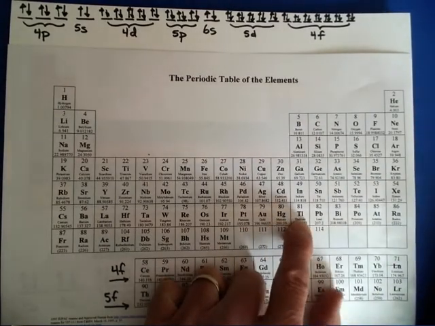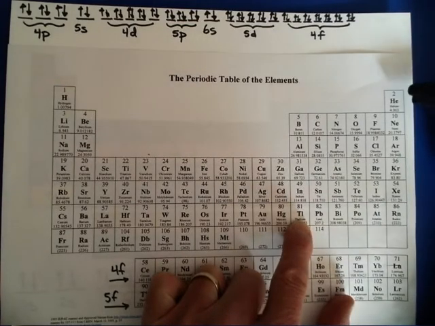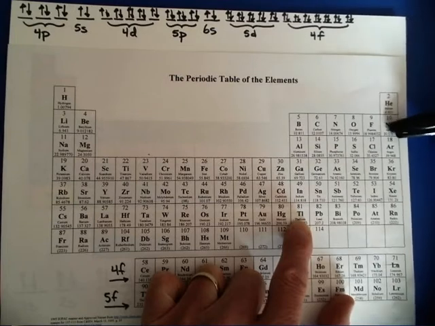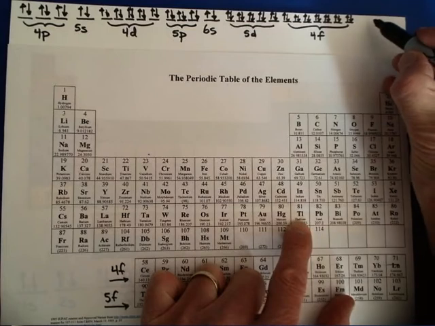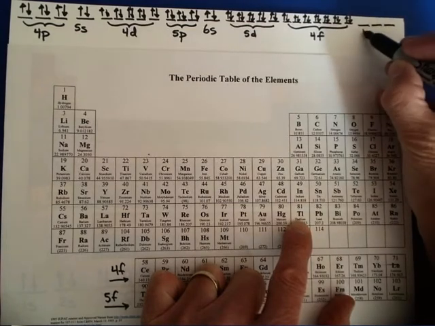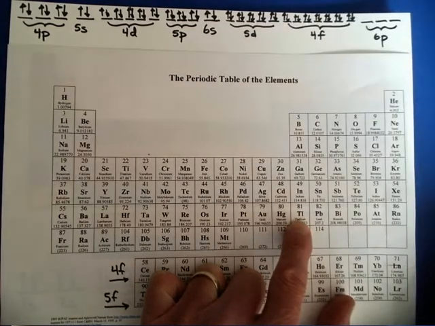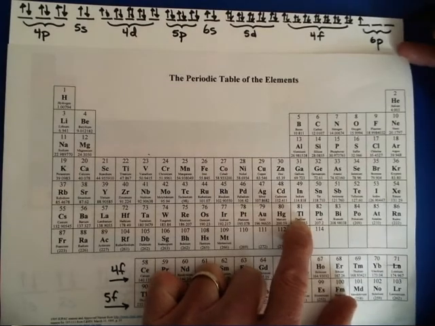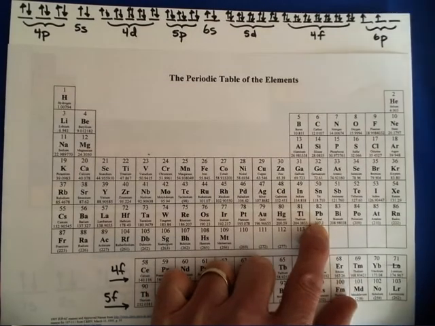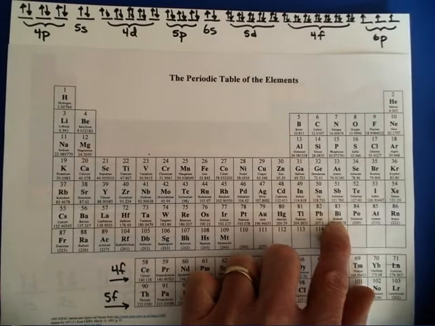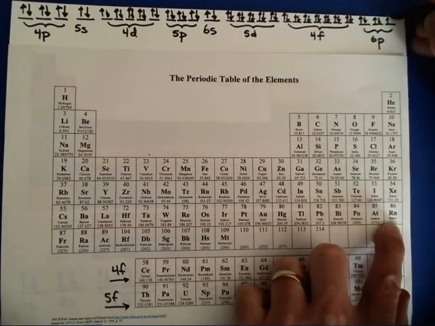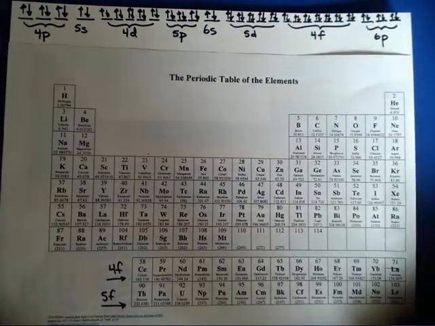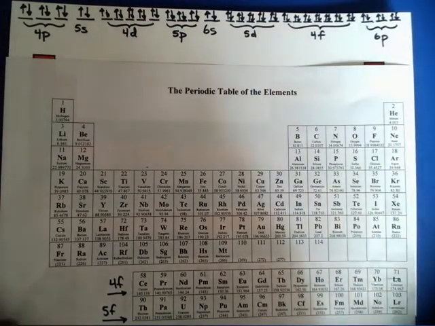Okay, now we're moving on to thallium. Well, I wonder what orbital that would be. Let's see what row I'm in. 1, 2, 3, 4, 5, 6, and this is the P block. So I'm going to be filling the 6P now. 6P. Thallium, lead, bismuth, polonium, astatine, radon.